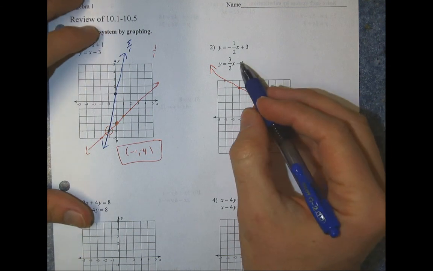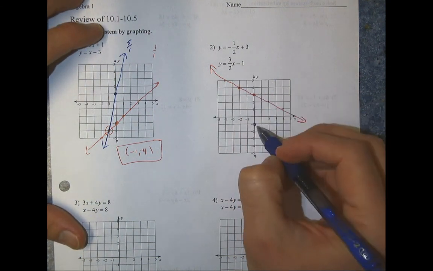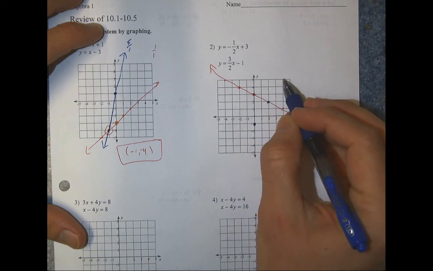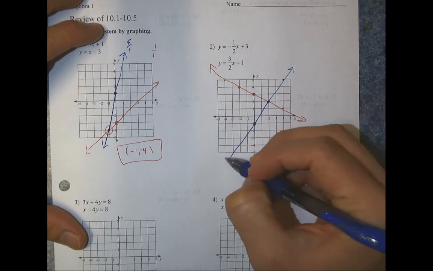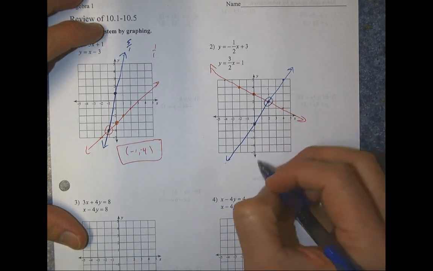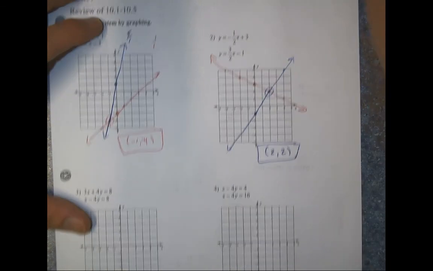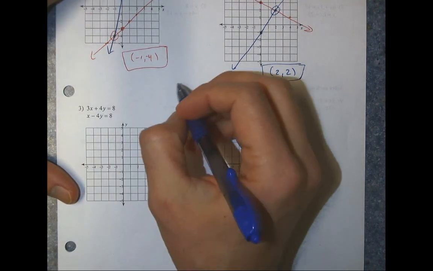And the next one has an intercept of -1. And a slope of up 3 over 2. There's our point of intersection. Okay, so right there. And that is 0.22. All right, these at the bottom now are not in y equals form, so we have to get them there.